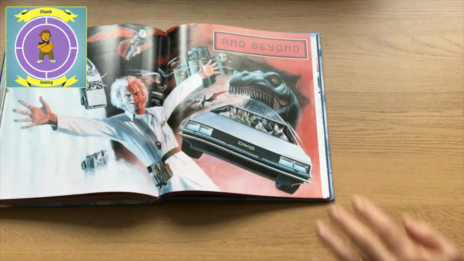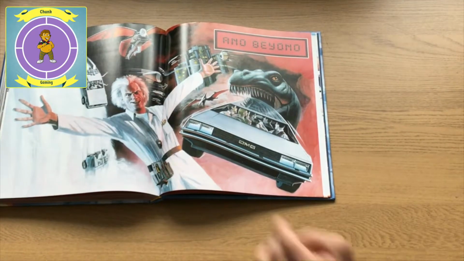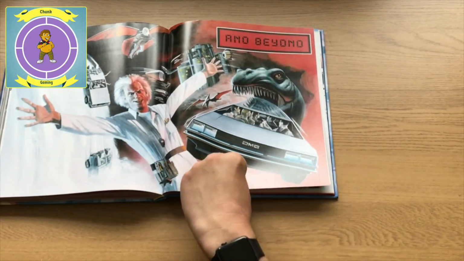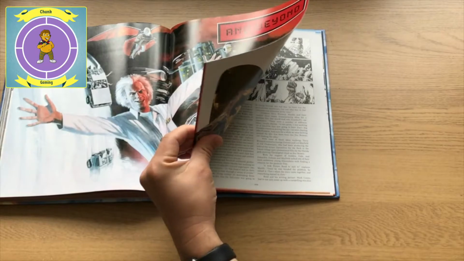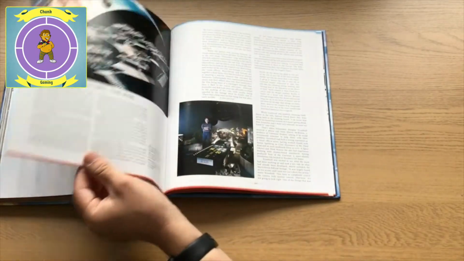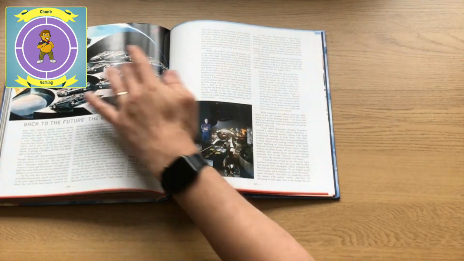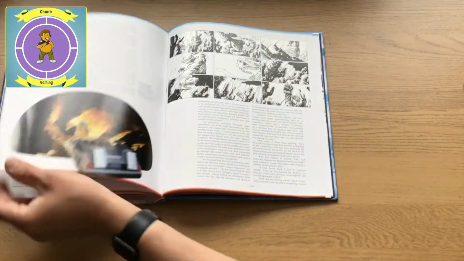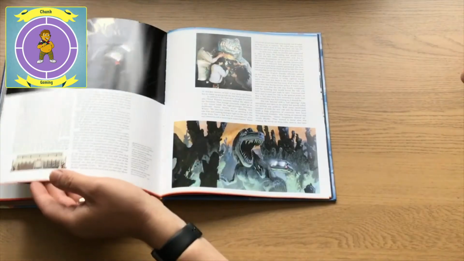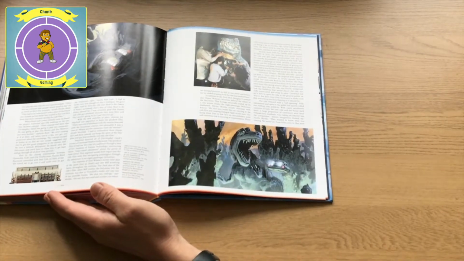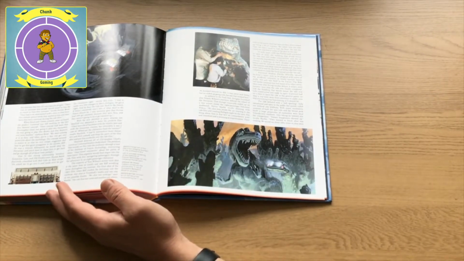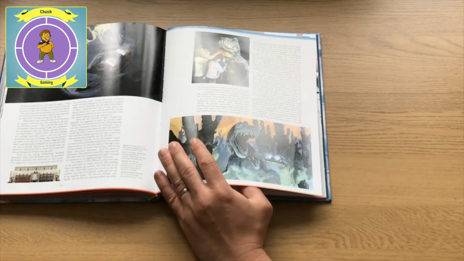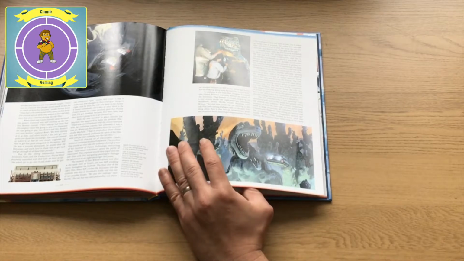And here we go, now we're going into the and beyond section, which is talking a little bit about what happened outside the universe of the Back to the Future films themselves. And this includes stuff like the ride of the film, and how that was conceived, what it should look like and how they filmed it. And obviously this was a popular ride. I never got to ride it myself, which was a bit of a shame. I have been to Universal Studios, but it was after they changed it to the Simpsons ride instead. So I kind of get how it was going to be and what it was like.